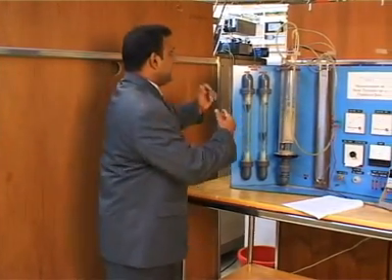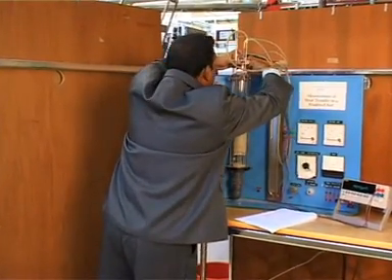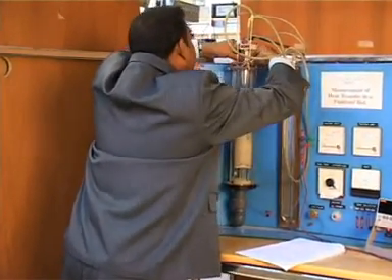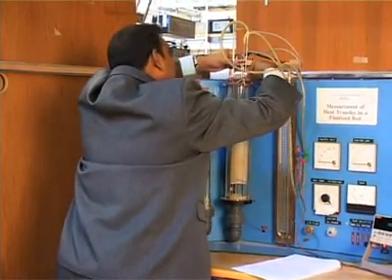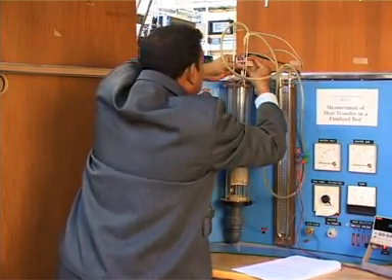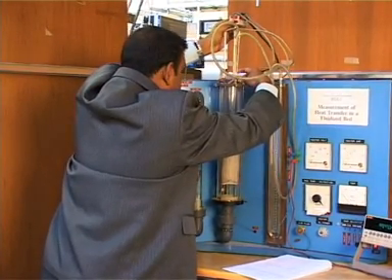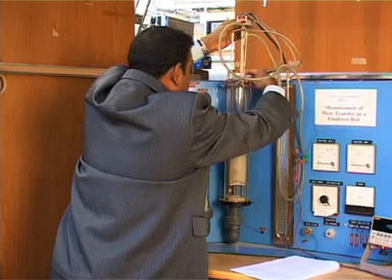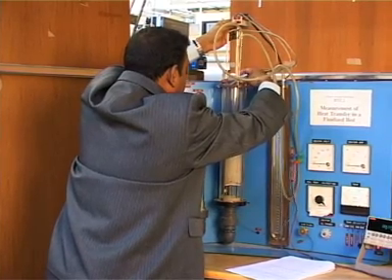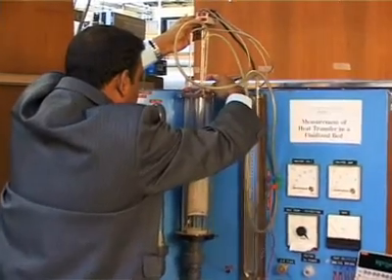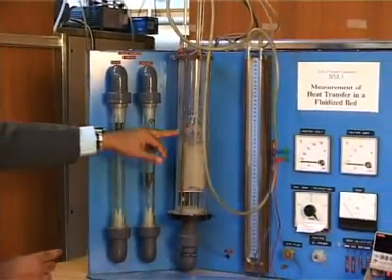So now I am going to take the heater out of the sand bed. I can do it very easily by unscrewing these two screws here and pulling the heater up. So now we can see the heating element is above the sand bed.